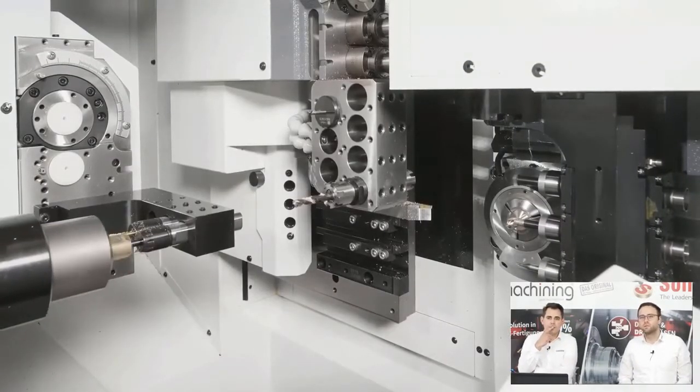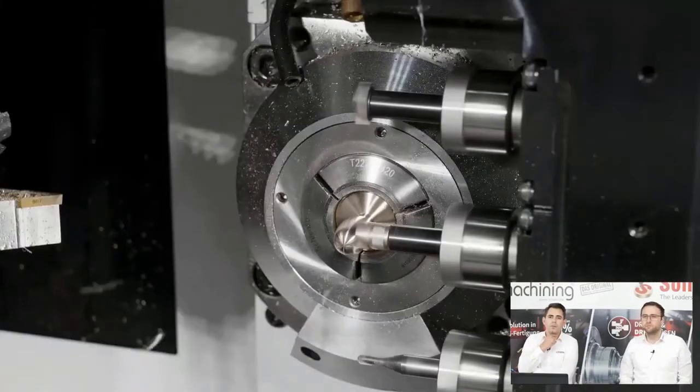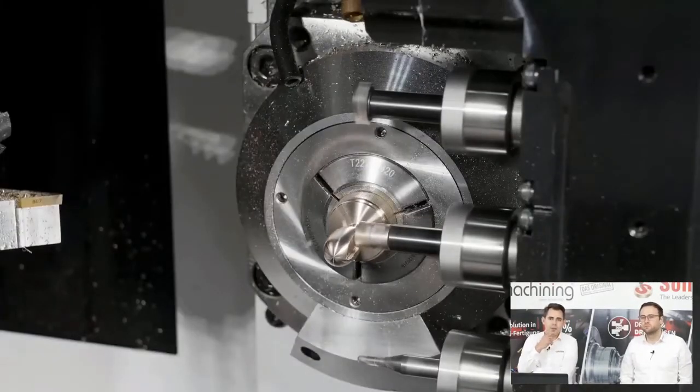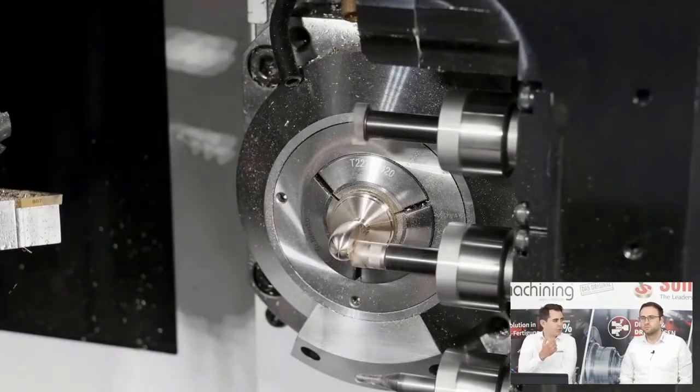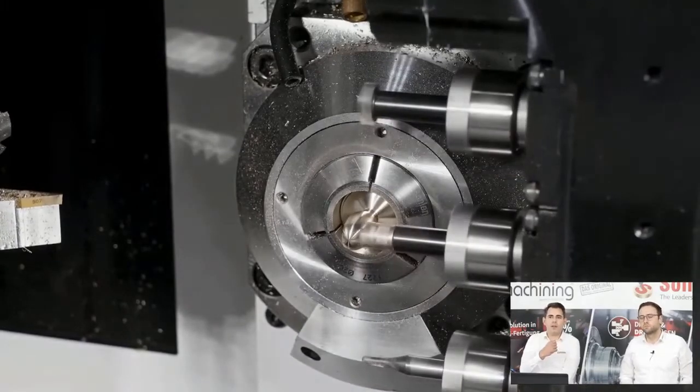On the back side you see also the Pico Ace in action. You see the threading operation now. So we have on the back side possibility to integrate rotary tools or fixed tooling for turning and milling thanks to the Y-axis on the back side.